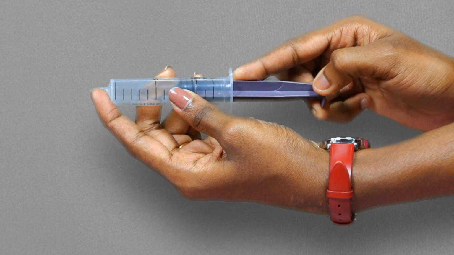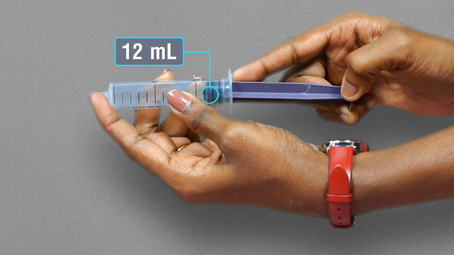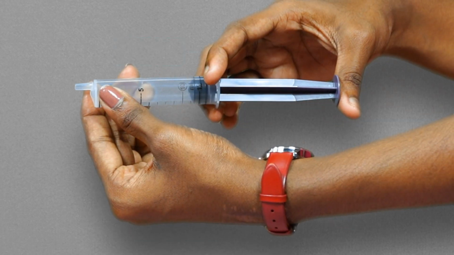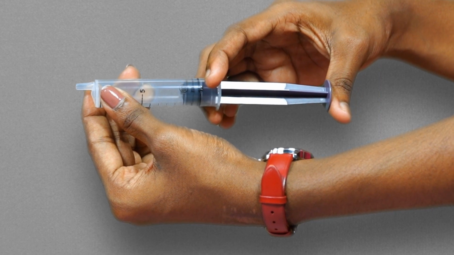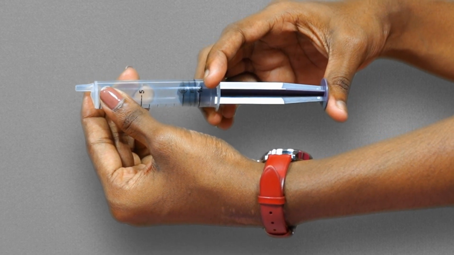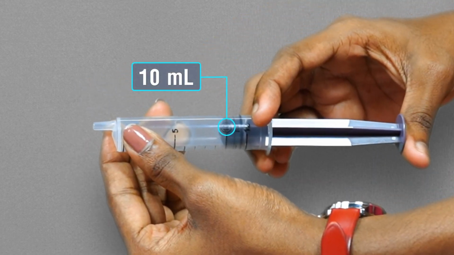Take a syringe and hold it in your hand. Pull the piston to its maximum level. Then push the piston into the syringe cylinder and bring it to a certain level. Note and record the reading of the piston in the syringe, that is, the initial reading of air.